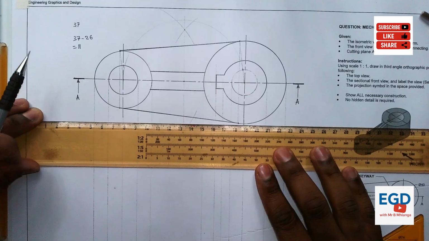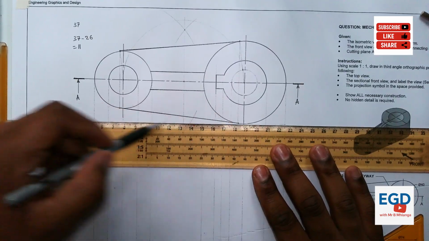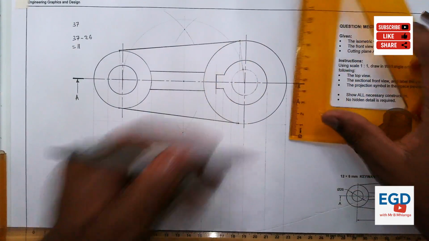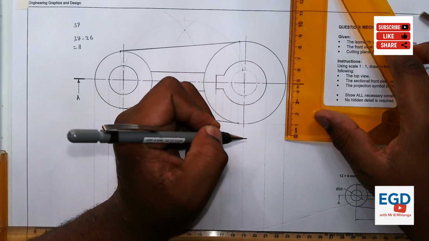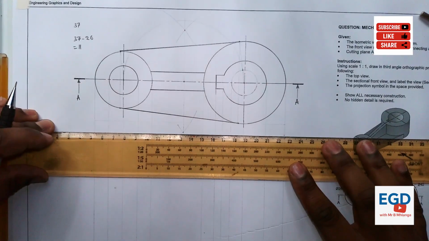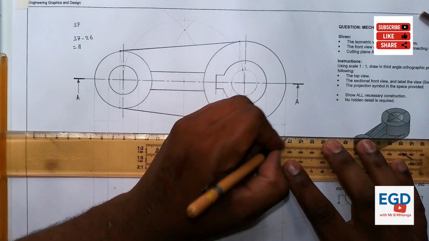Okay, I'll just slide my T-square to where the view starts. Okay, so I'll just measure 10 millimeters in order for me to draw the XY line. So I'll just draw the XY line there.